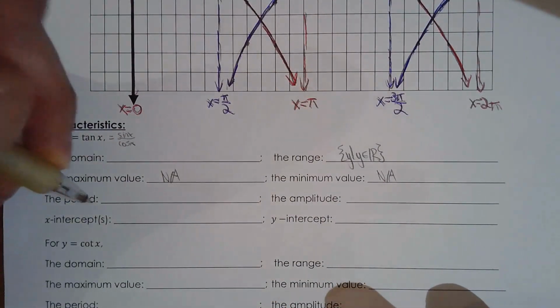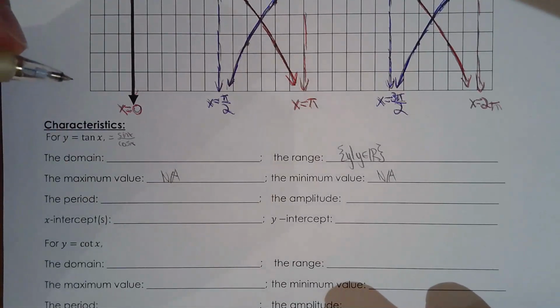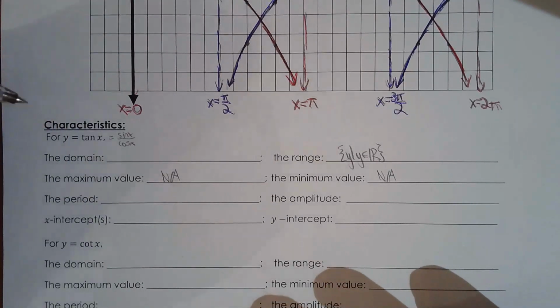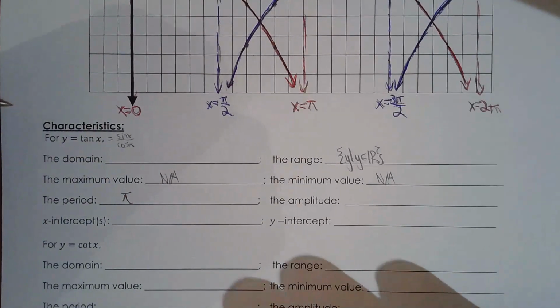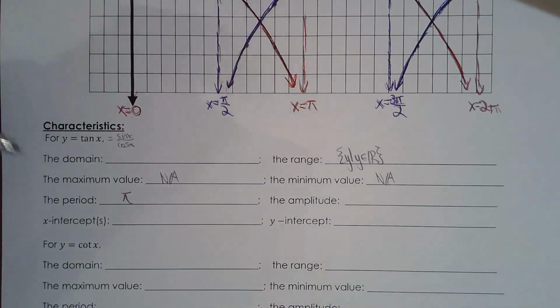Now the period of the tan function, be careful. The period of the tan function is not 2 pi. The period of the tan function is pi. Now you might be wondering, why is it not 2 pi? Well, you can think about the unit circle and the CAST rule. Quadrant 1 and quadrant 2 is where tan is positive and negative respectively. And 3 and 4 is positive and negative respectively again.